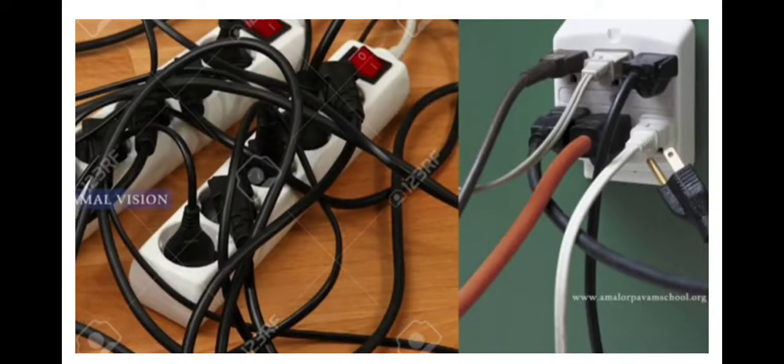Overload of power circuits: do not connect too many electrical devices to a single electrical socket. Inappropriate use of electrical appliances: always use the electrical appliances according to the power rating of the device, like AC point, TV point, etc.